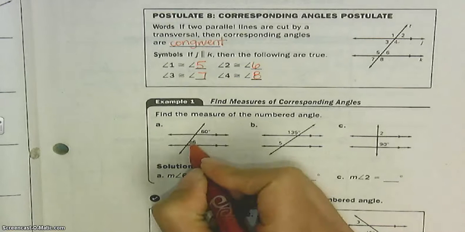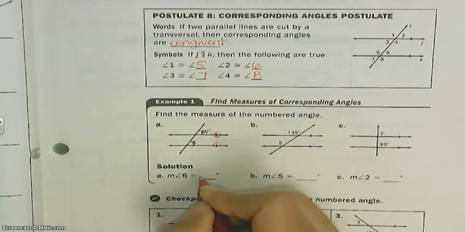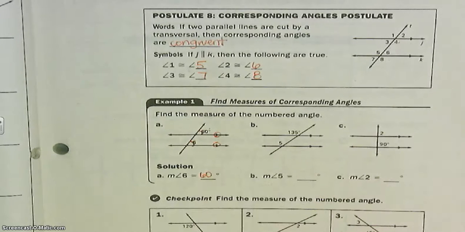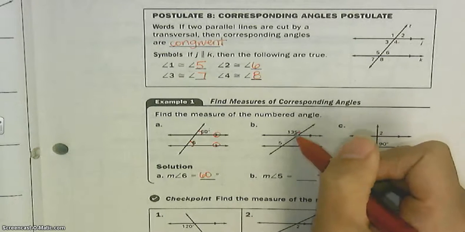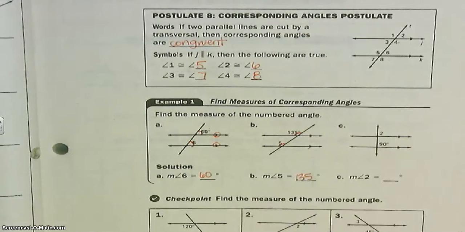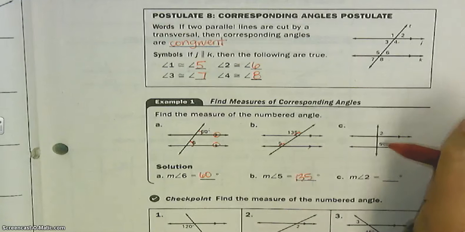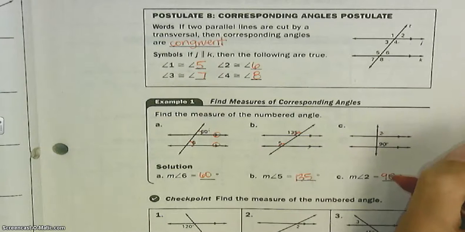All right, we'll look at 6 and 60. They are corresponding, and since the lines are parallel, we know the corresponding angles are equal. So 6 is 60 degrees. Look, the lines are parallel again, and these angles are corresponding, so 5 has to be 135 degrees. Lines are parallel, 2 and 90 are corresponding, and we know corresponding angles are congruent, so 2 is 90.